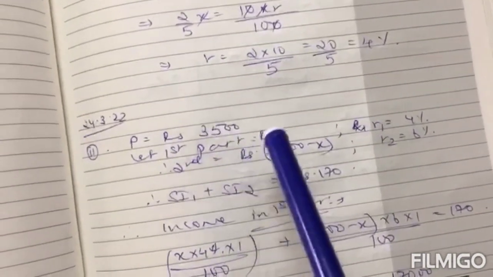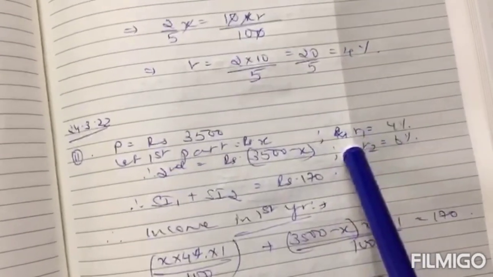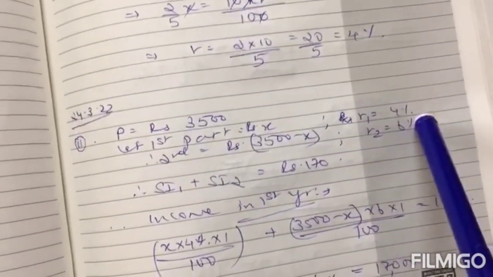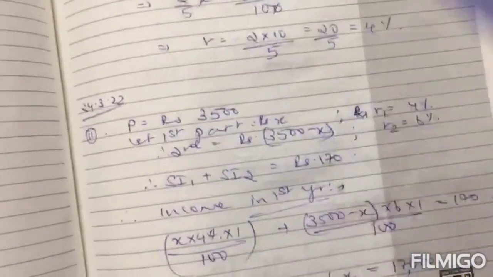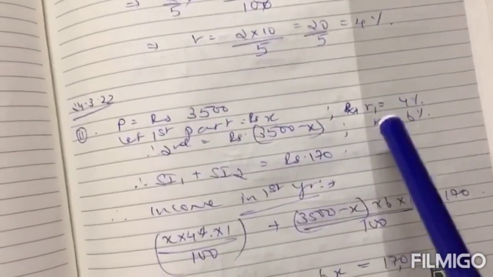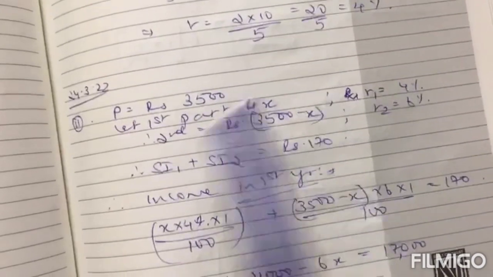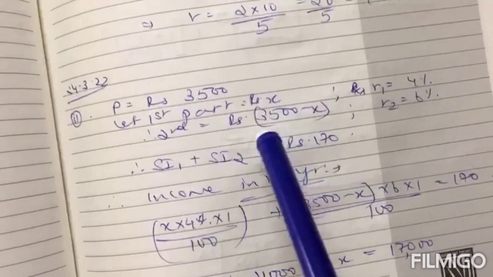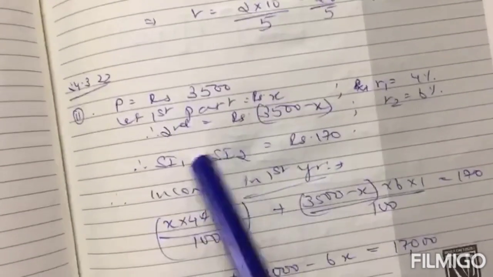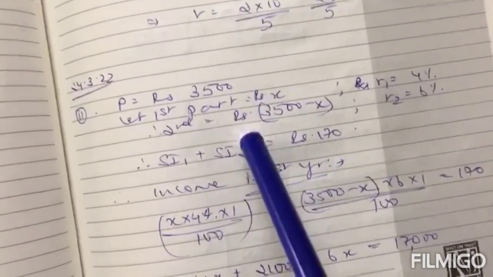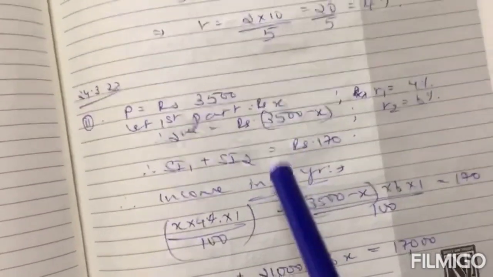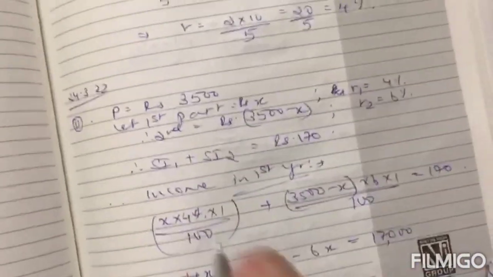Let the first part be rupees X, which is invested at R1 at 4%. Therefore, the second part will be 3,500 minus X, right? And this is invested at R2 or 6%. Then they are saying the yearly income. So what is his income? The simple interest from the first part, SI1, plus SI2, simple interest from the second part, is 170 rupees.